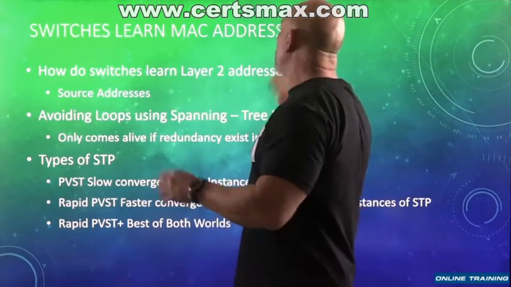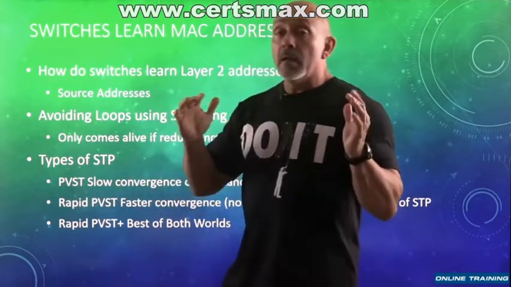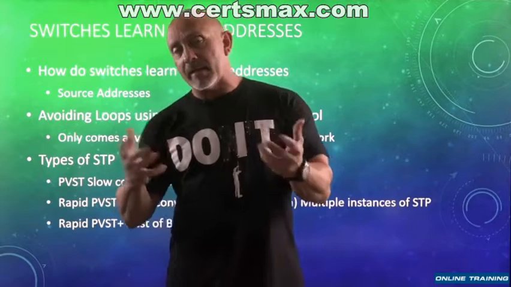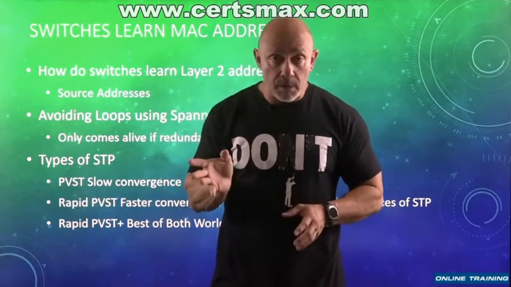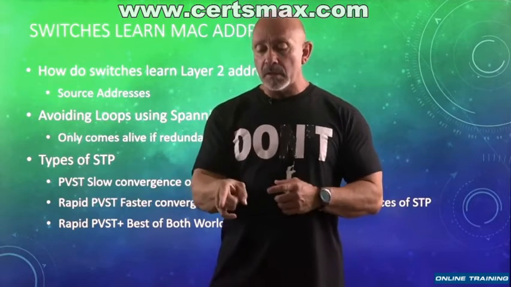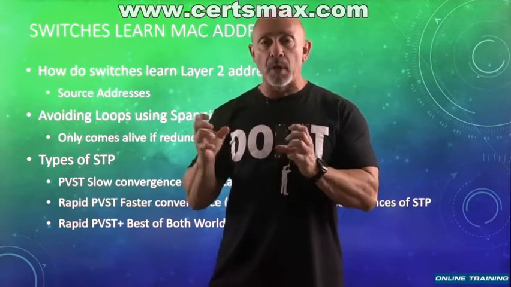So how do switches learn layer 2 addresses? Switches learn MAC addresses, burned-in addresses, hardware addresses. Right, that's the MAC address. They learn source addresses, meaning when you ping someone, it has to go through a switch. So the switch sees that frame coming up and says, oh, look, this is a source frame. Let me map this to a port that it's plugged into. Now, I have no clue where the other one is at.